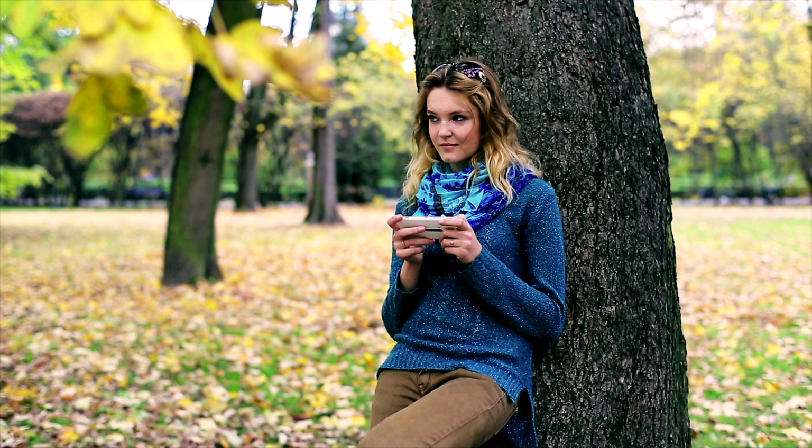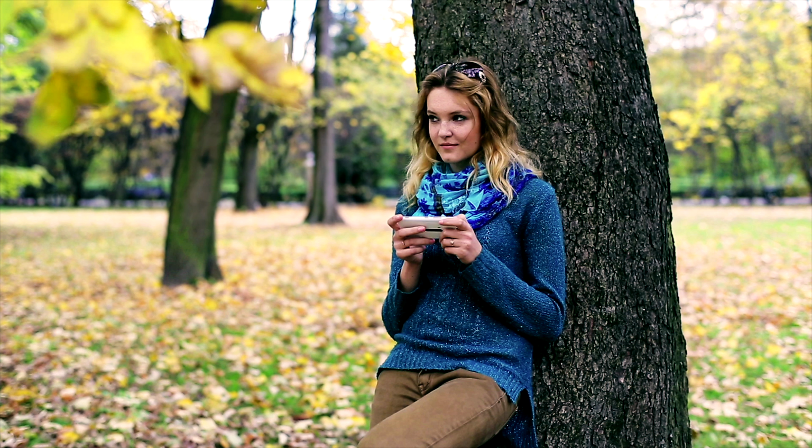Alright guys, and there you have it. Our final result, a beautiful Cinemagraph. Now this is a fantastic and yet simple way to put a twist on your photography. Once you do this a couple times, you can usually get it done in about 1 to 5 minutes.